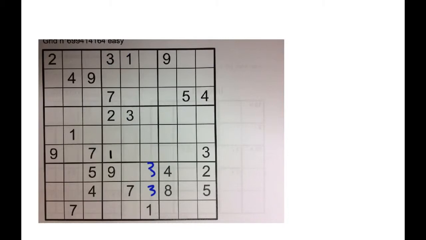But let's go sideways. We got a 3 here in this row. We got a 3 in this row, so that means the other 3 would have to go there or there. Okay, get the idea? And so that one's not going to work. So let's try the 4s.